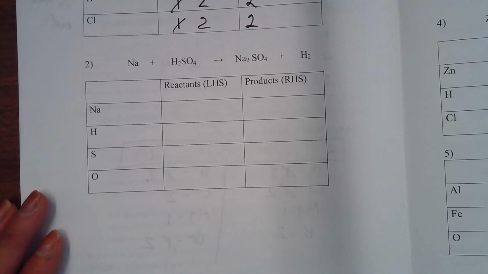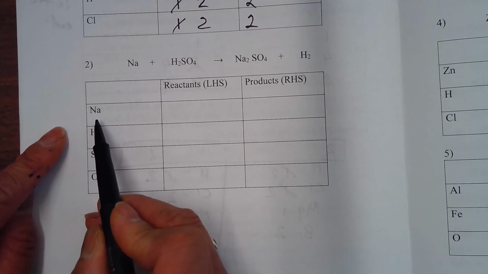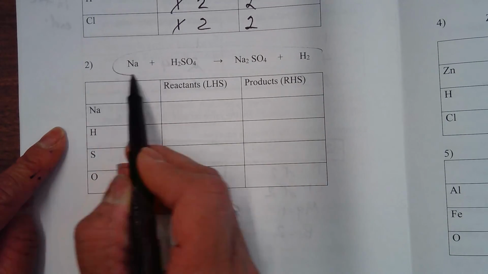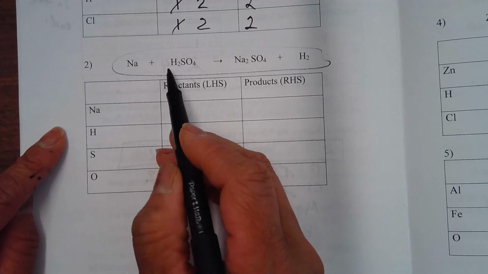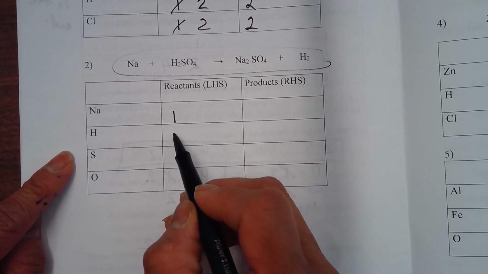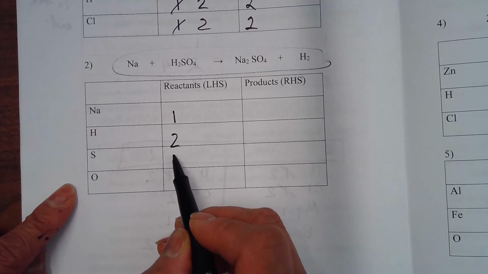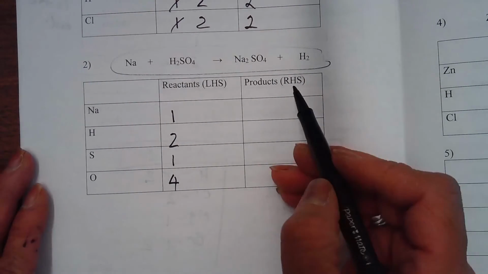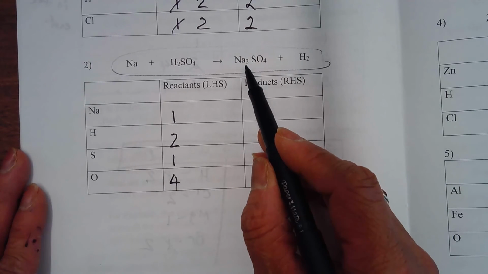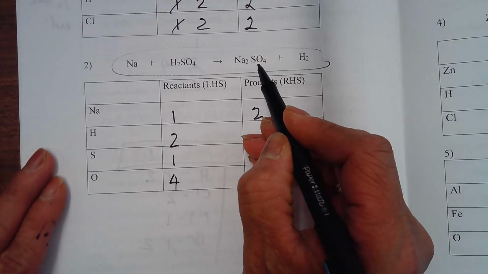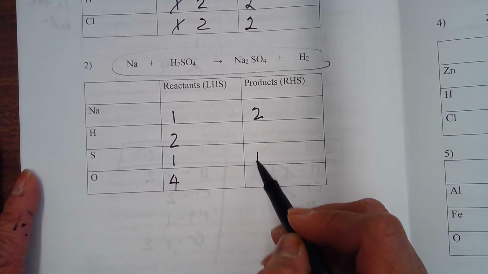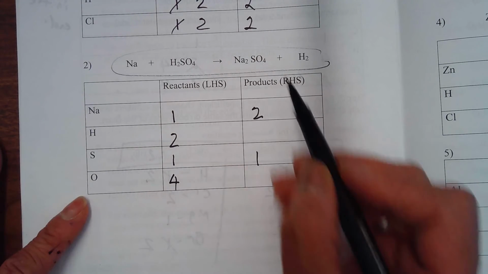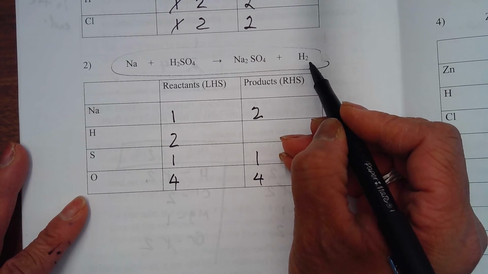Take a look at the second one. This is the reaction that you're looking at. You have 1 sodium, hydrogen 2, sulfur 1, and oxygen 4. Let's do the product side. Sodium 2, sulfur only 1, oxygen 4, and hydrogen 2.